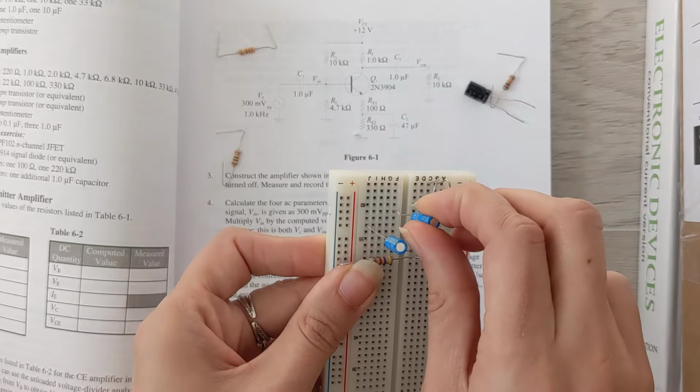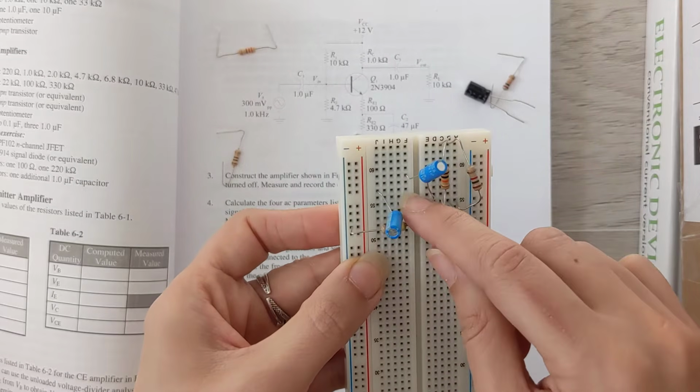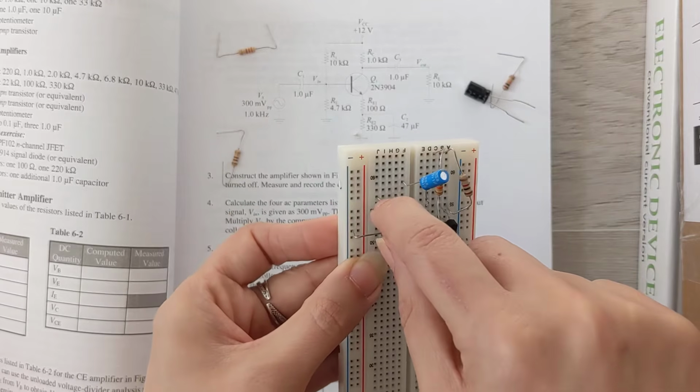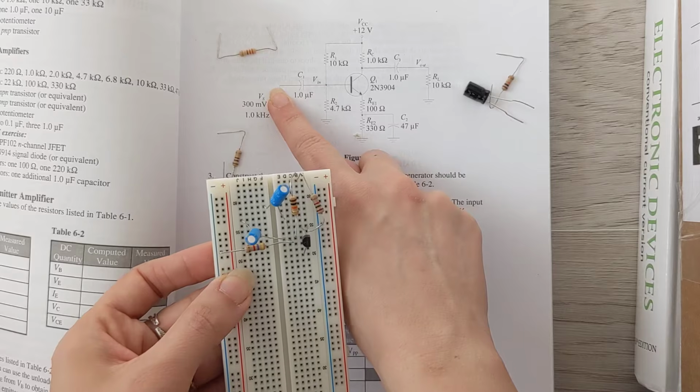Then we put this other leg somewhere else, anywhere except the column that this capacitor is sitting in, because we want to make sure that it gets connected to VS.